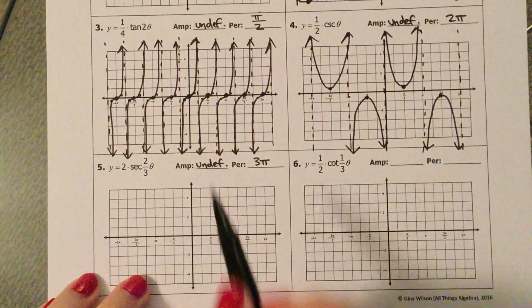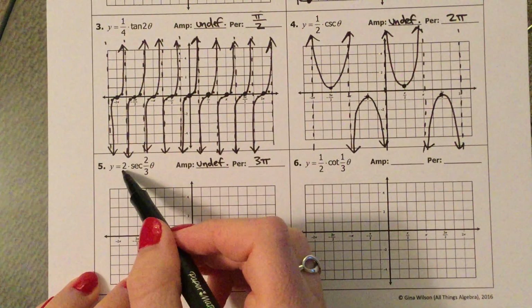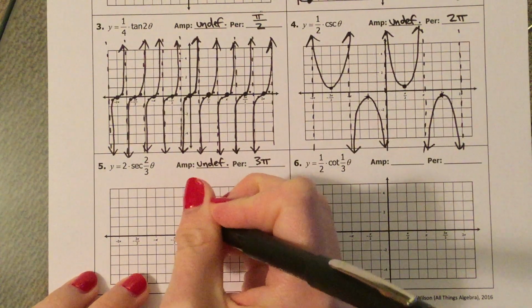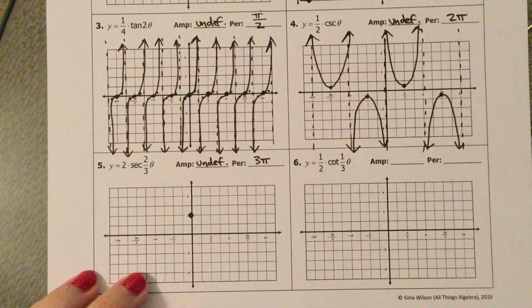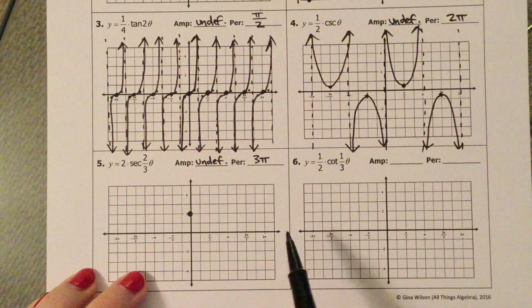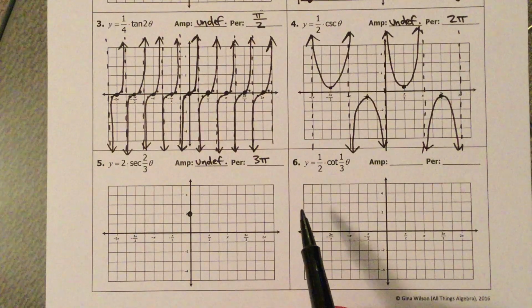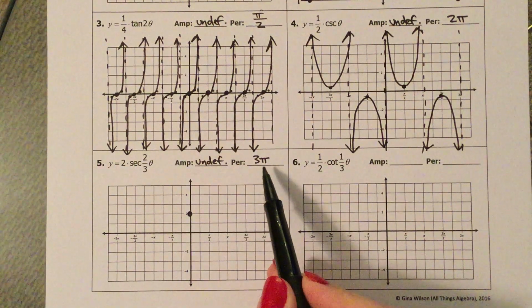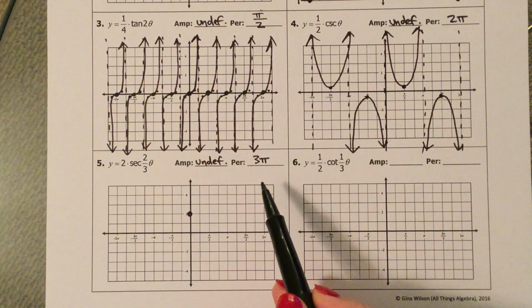So cosine starts up at its high point, and so this does the same thing. Starting up at its high point would have a value right here of 2. And then the end of the cycle would be 3 pi. This is the part that gets a little bit tricky. When you divide it into its 4 intervals, we end up going by 3 pi over 4.